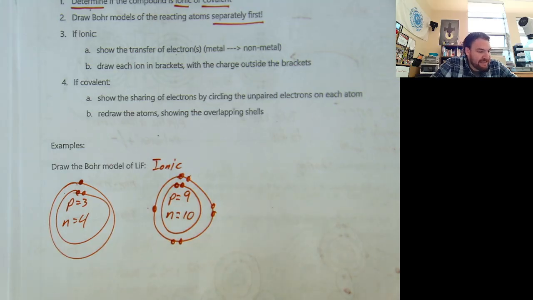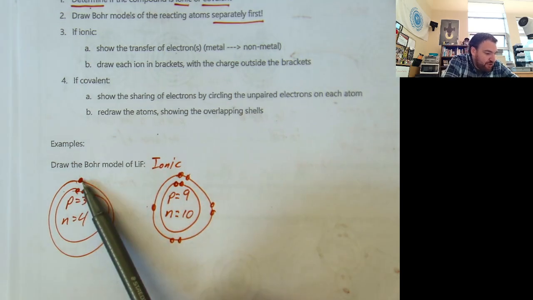Now, because this thing's ionic, we need to draw the transfer. This electron is going to go away, and where's it going to slot in?